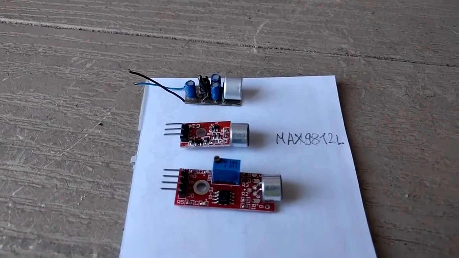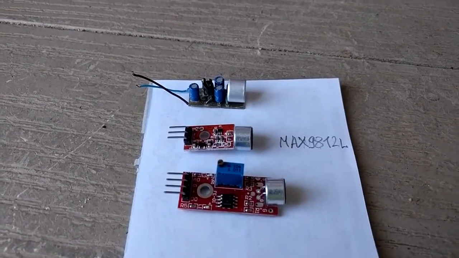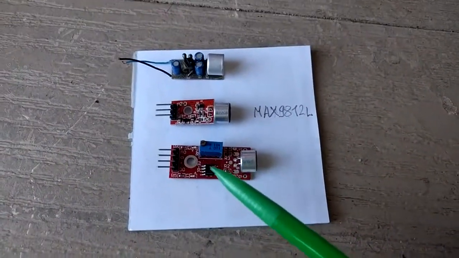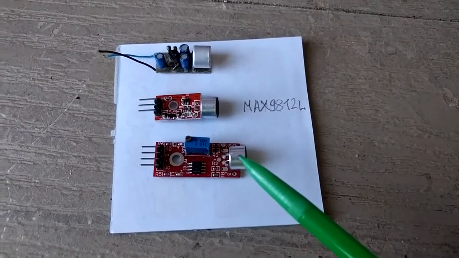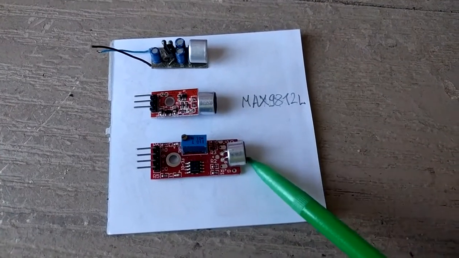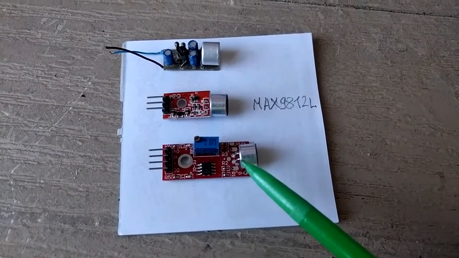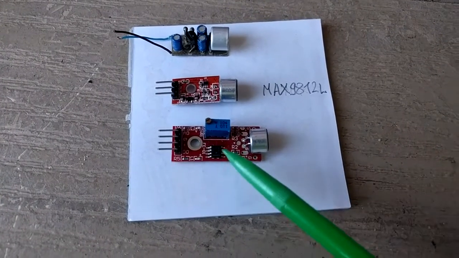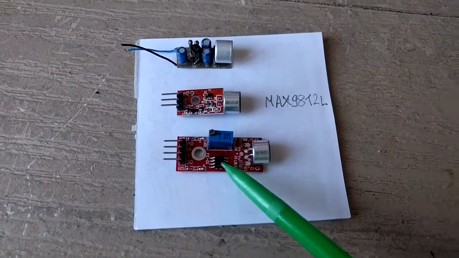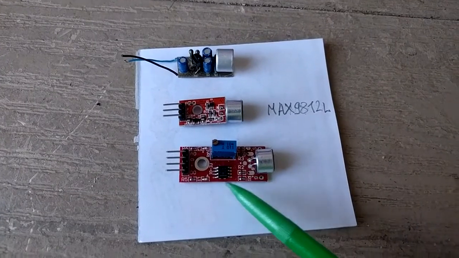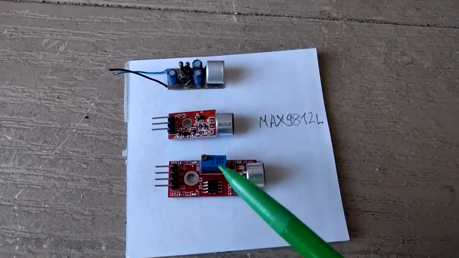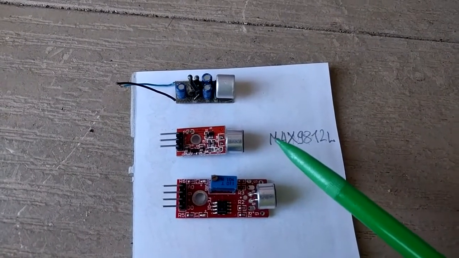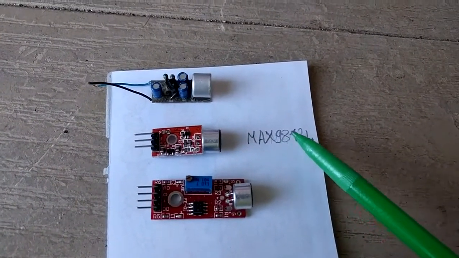To test the acoustic systems, I'm going to use those microphones. The simplest one is that one, just the microphone itself plus the internal FET transistor. This chip is used for the digital output, basically a comparator not doing anything to the sound itself. This one is based on the amplifier Max 9812.